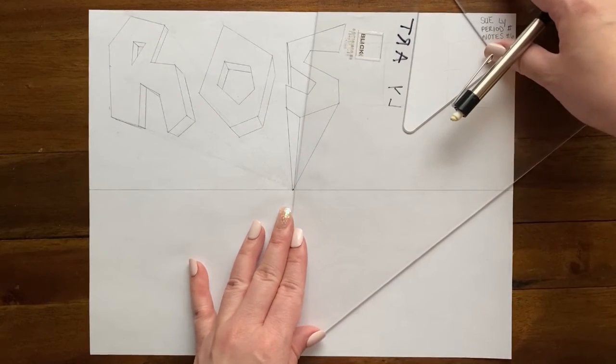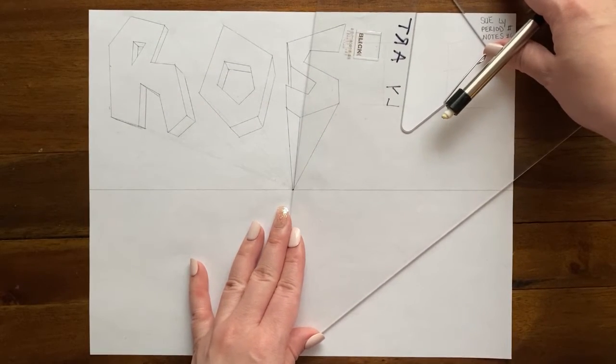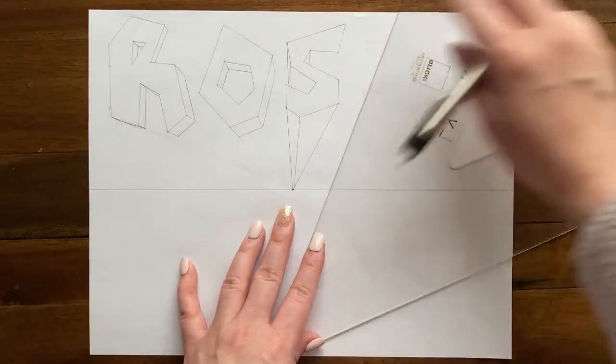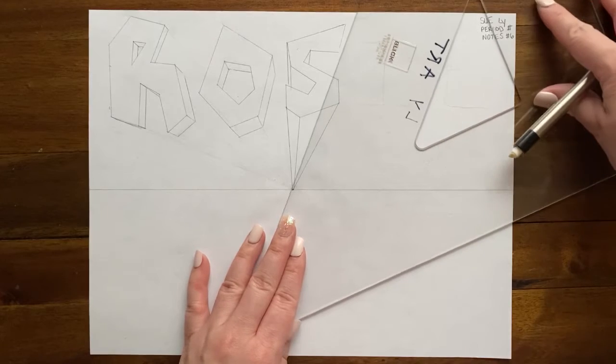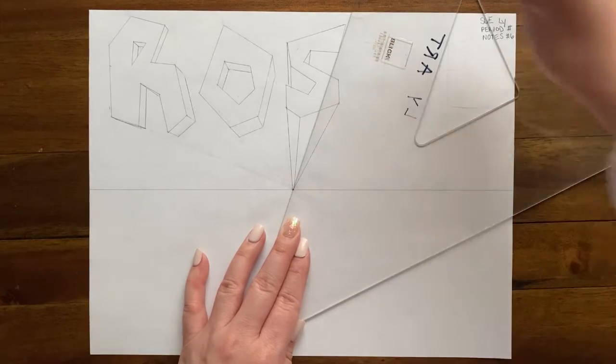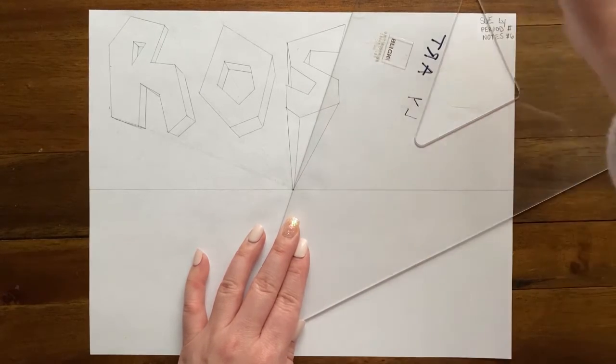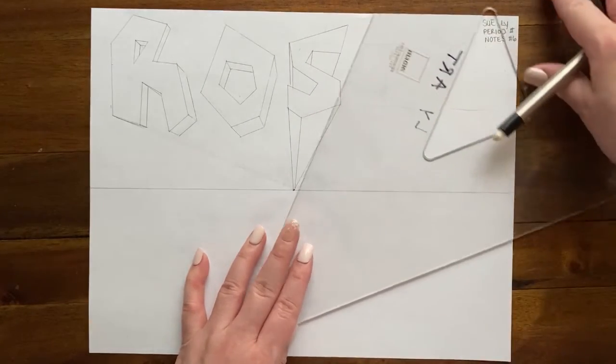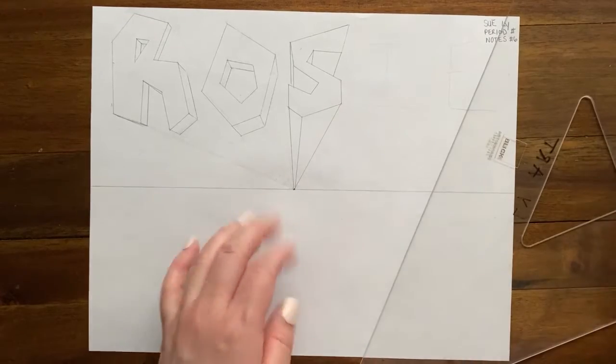All right, so let's try these other points here. This point here, it's gonna go to the vanishing point, but I'm just gonna draw that little section in. This point here, that one gets to go to the vanishing point as well, but I'm gonna stop it before it goes in that shape. And that's it.